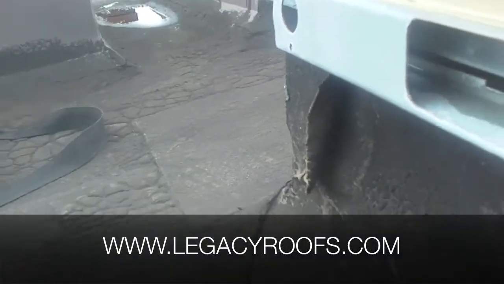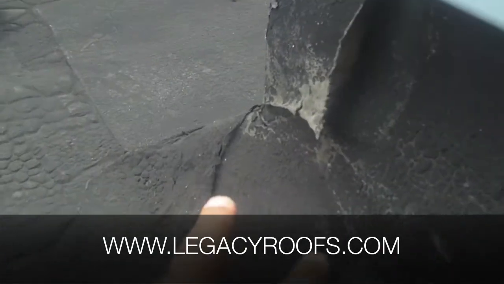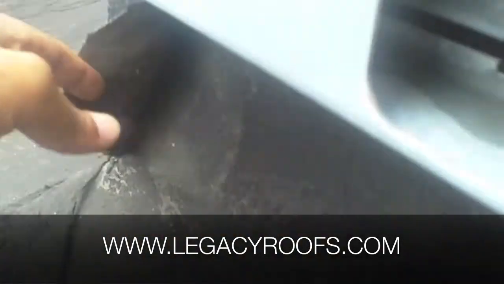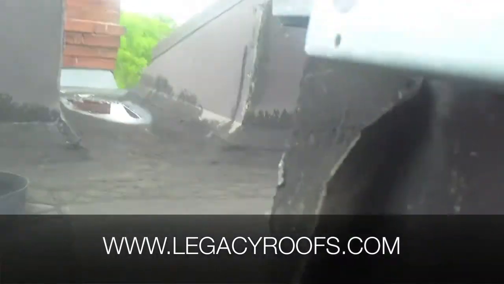You see membrane flashing coming right off here. This is the base. You can peel that back. Water can easily get back in there. We got two skylights here.